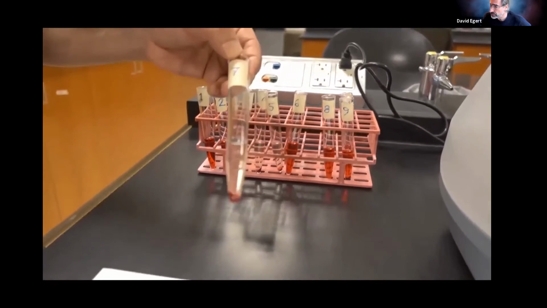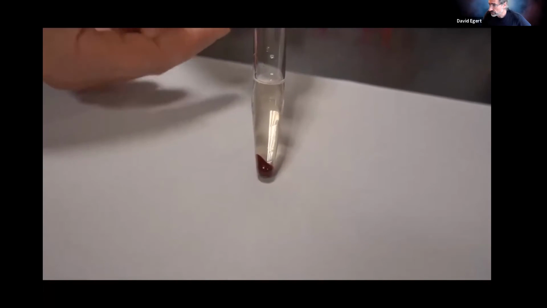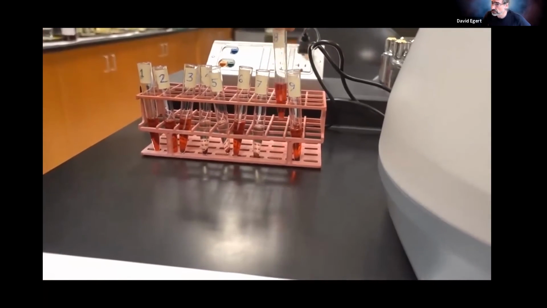Test tube 7 is going to be the 0.3 molar, which is also 0.3 osmolar sucrose. And we can see a really nice well-formed pellet with a relatively clear supernatant. Here we have the urea, and we can see the urea also has a red supernatant and really no pellet. So we're assuming here most of the cells popped.